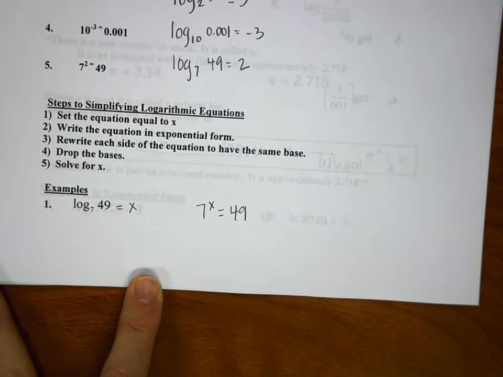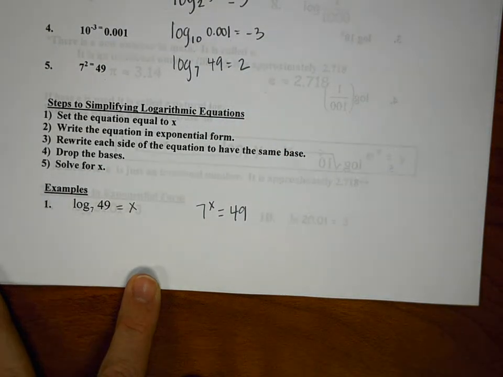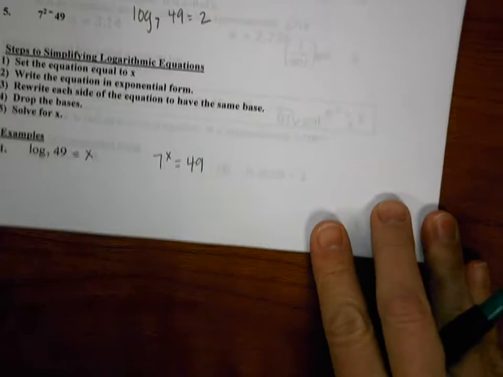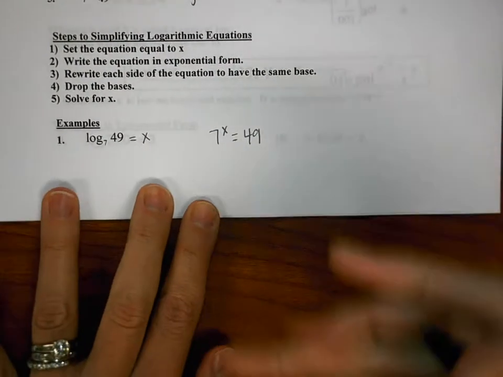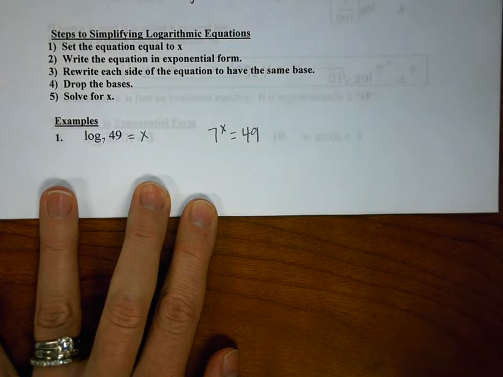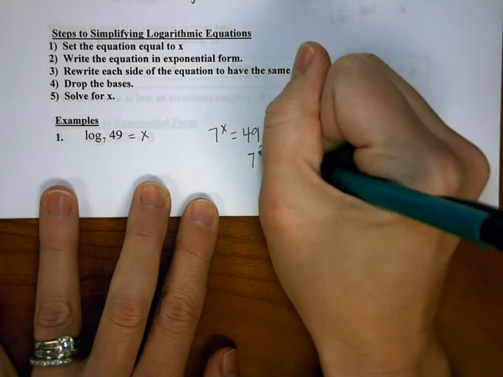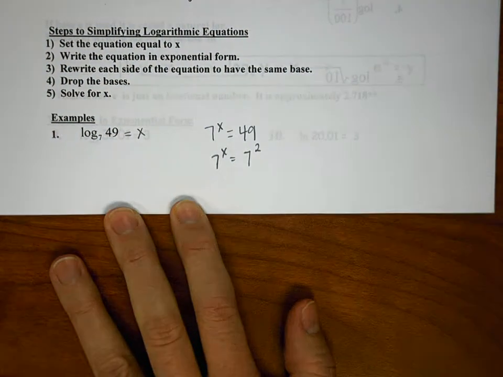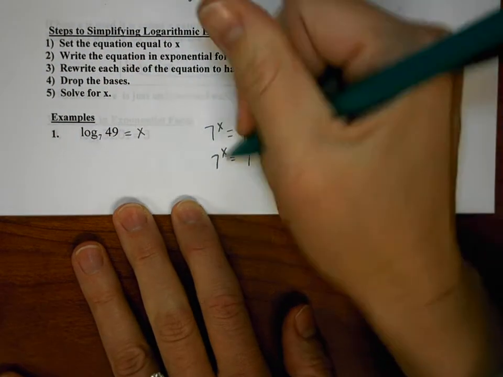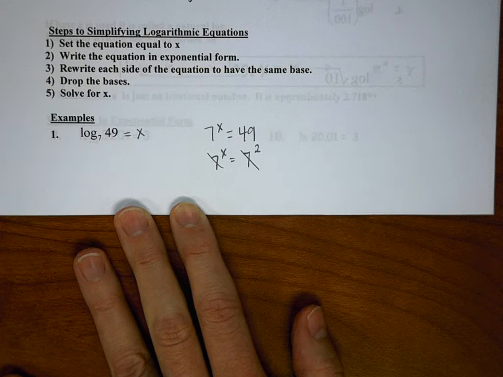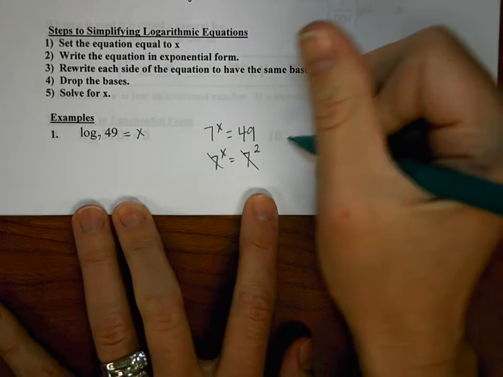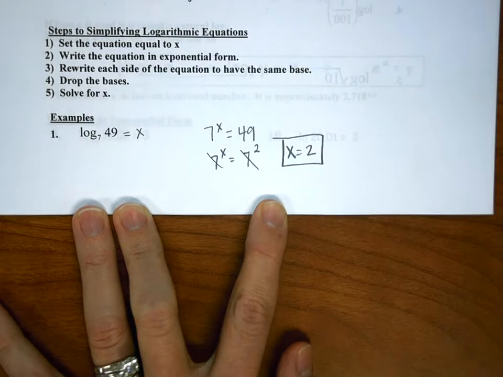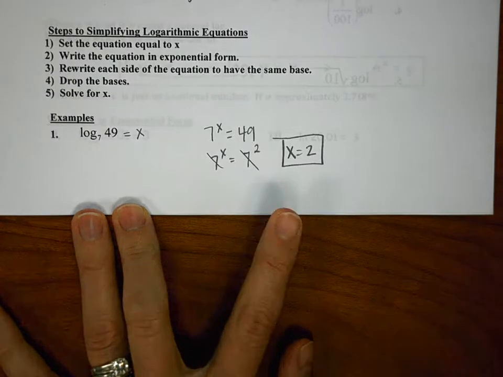Good. Next step, rewrite each side of the equation to have the same base. So what would be the base that I would use on this problem? 7. Good. So 49 is 7 to what power? 7 to the second power equals 7 to the x. Then, once you have them as the same base, we drop the bases and you can solve for x, and therefore my answer is x equals 2. So do we see how this now goes back to what we learned last unit?